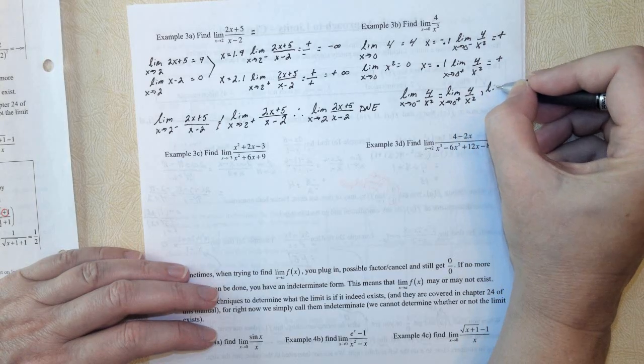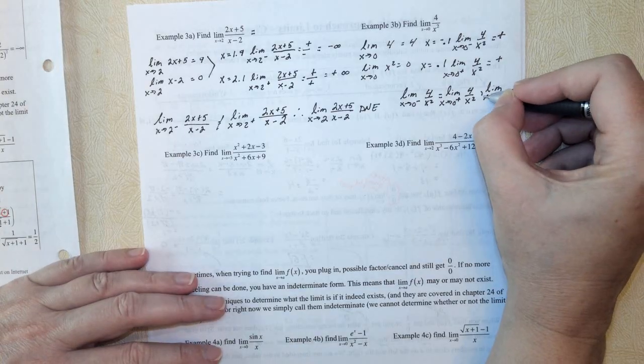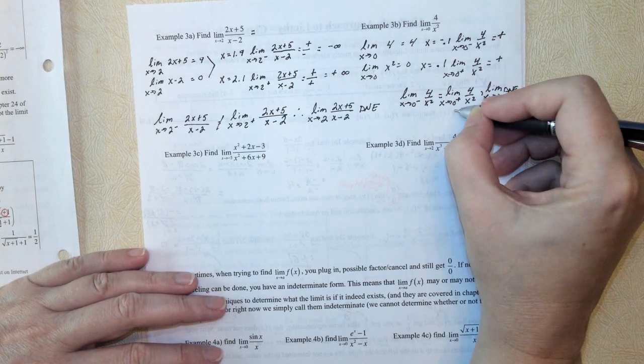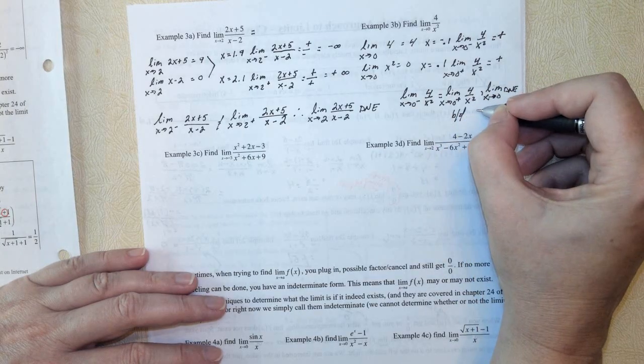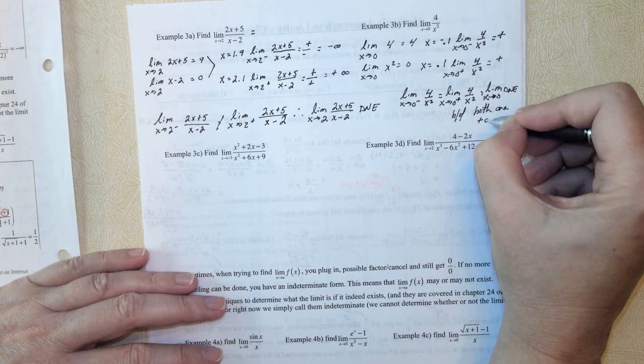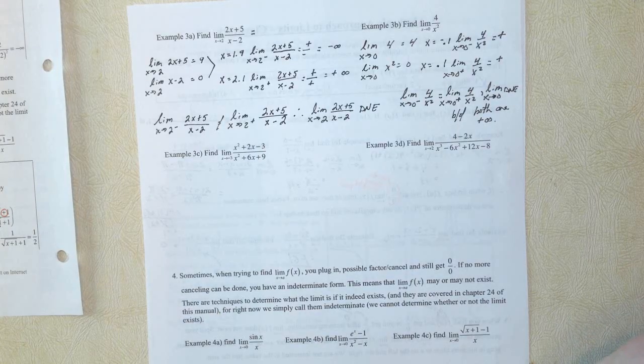And so our limit, or you can use your therefore sign, as x goes to 0 does not exist because both are positive infinity. Okay, so that would be a fabulous answer. Again, notice all the times I wrote the word limit, we really want to be in that habit.